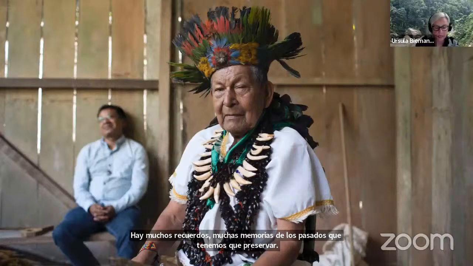The Taitas are aging. Taita Paulino here just died last January. They each have an individual treasure of knowledge that is not shared with a large number of community members.